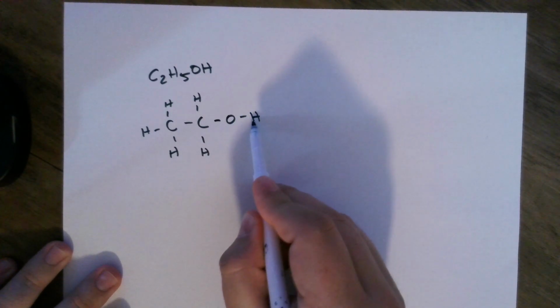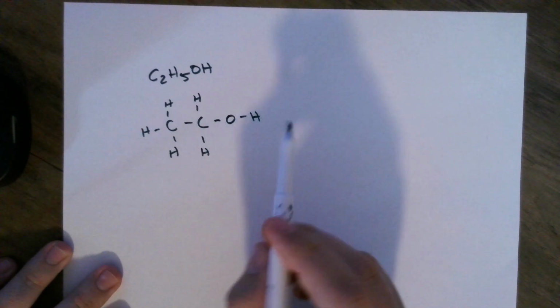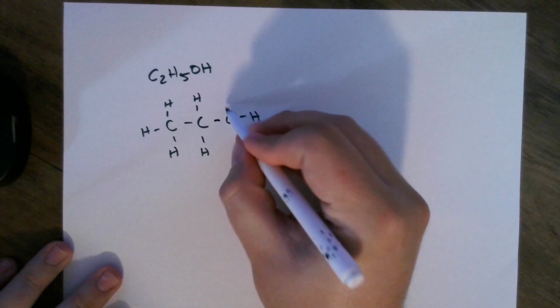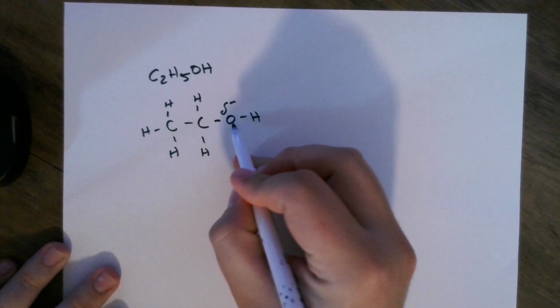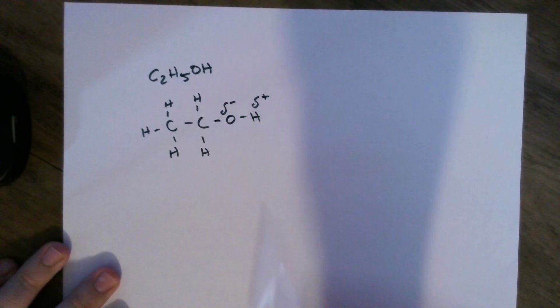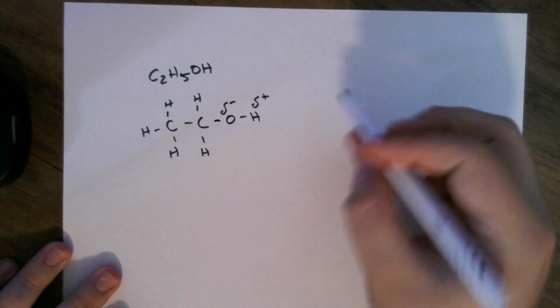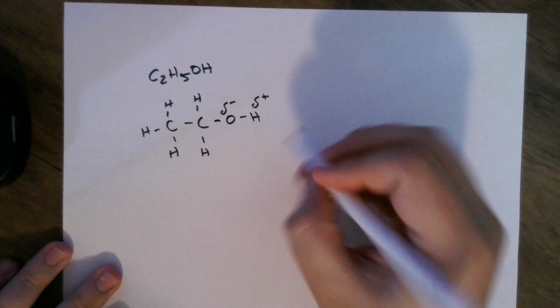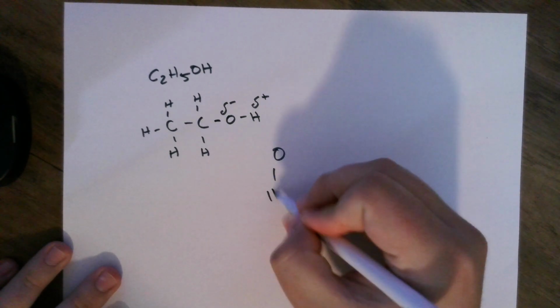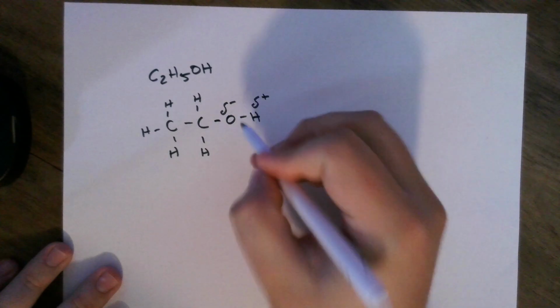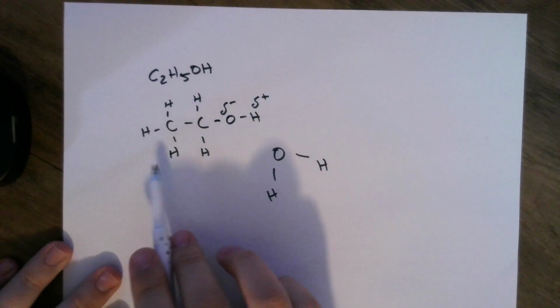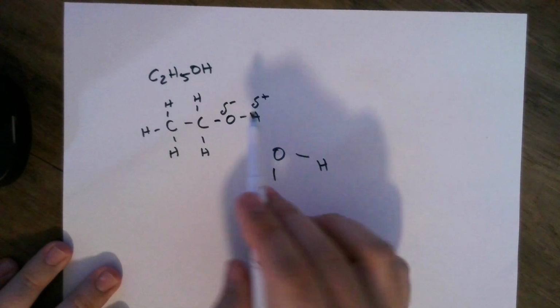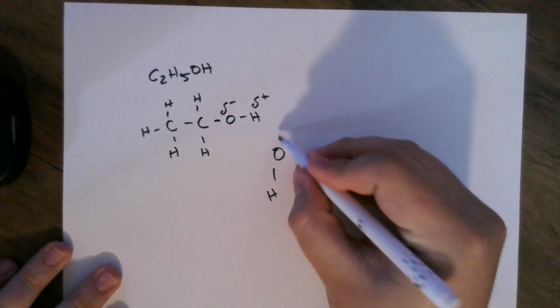This O is bonded to an H. This is a hydrogen bond. So you're going to have a partial negative on this oxygen, a partial positive on the hydrogen. So if this interacts with a water molecule, it'll actually be really good at dissolving this because of the polar bond. So even though this entire thing is a covalent compound, it still dissolves well in water.